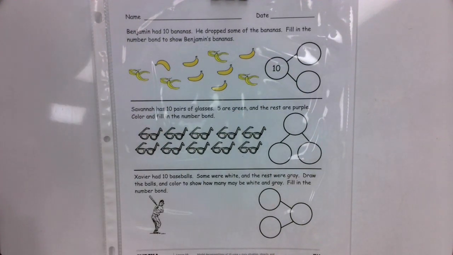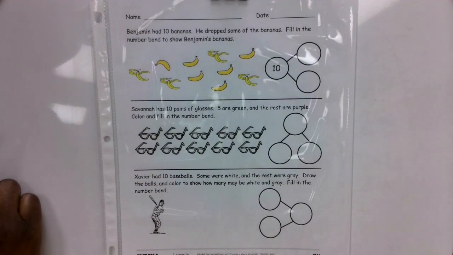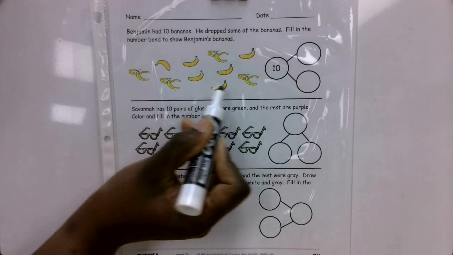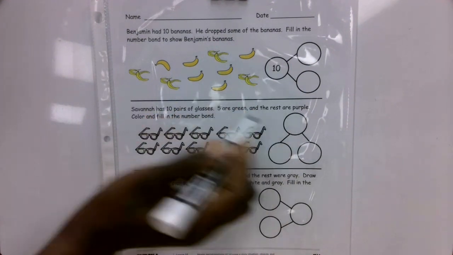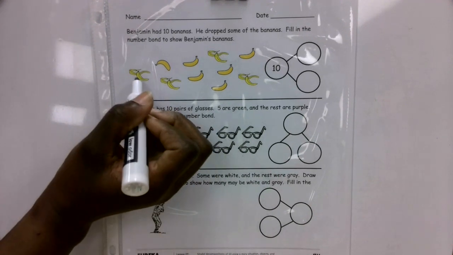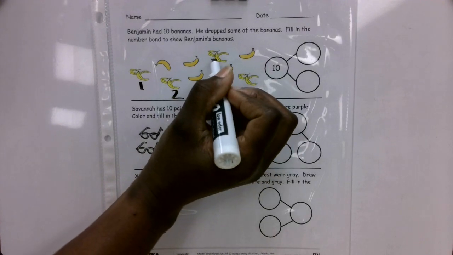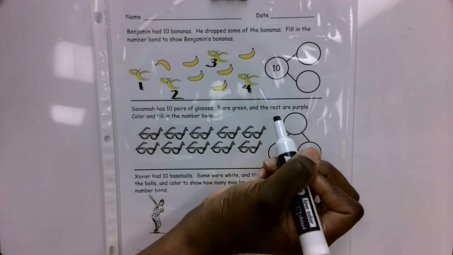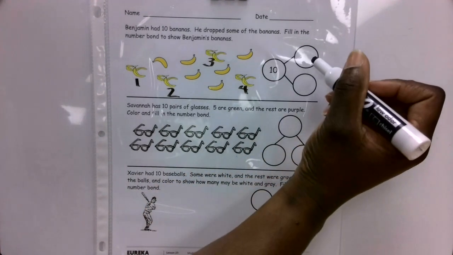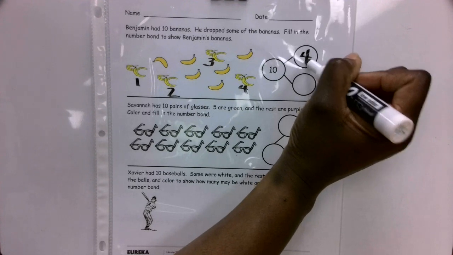How many did he drop? He dropped some of the bananas. Let's say he dropped the ones that are open. We can tell they're dropped because they're smushed open. So we're going to count how many were dropped. Count with me. 1, 2, 3, 4. How many were dropped? 4. So part here, 4 would go in this part.